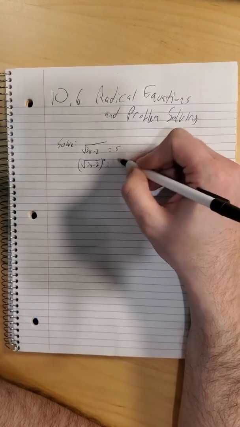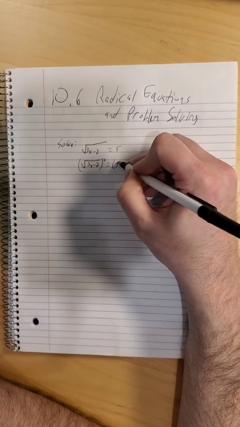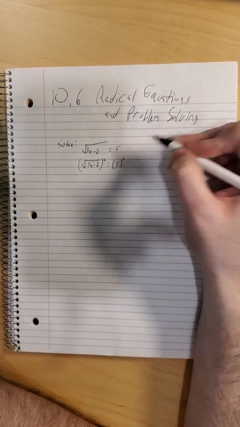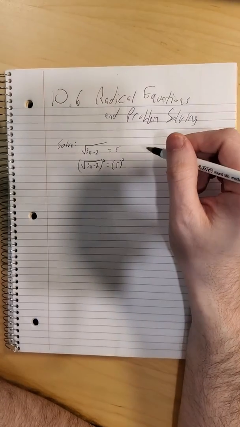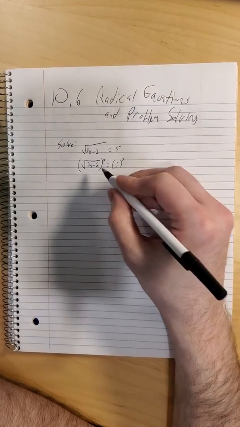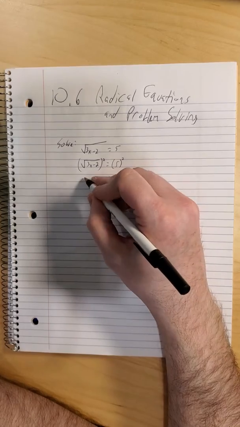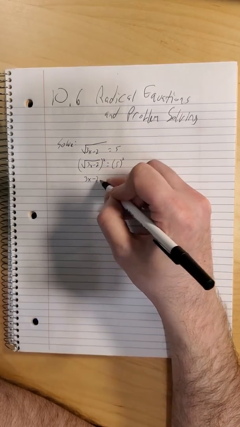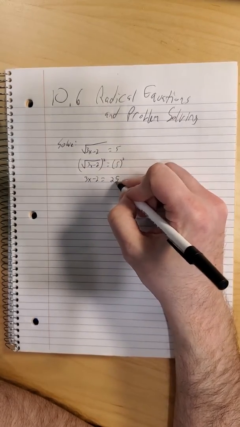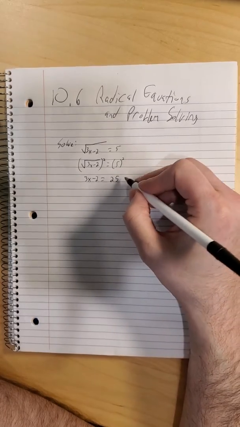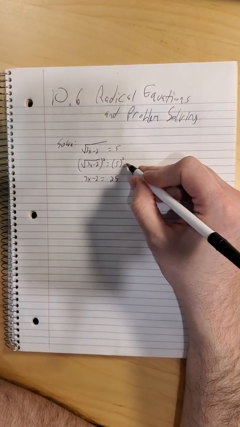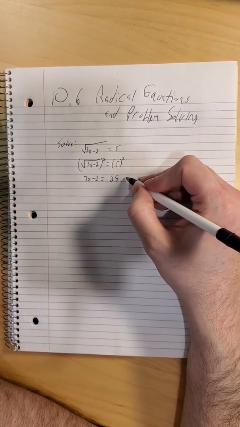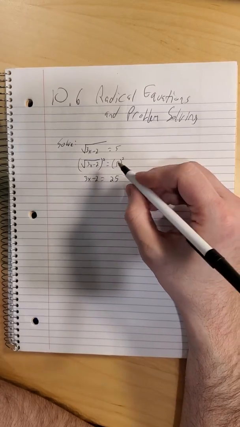And just like any other property of equality, if you do it to one side of the equation, you want to do it to the other side of the equation as well. So left-hand side, we now have a 3x minus 2. Right-hand side, we have a 25. If we create an extraneous solution, that is the step that actually does it, is squaring both sides.